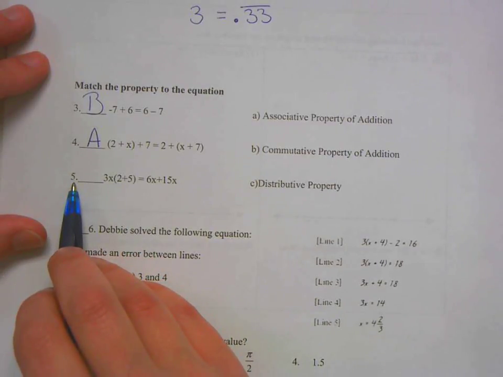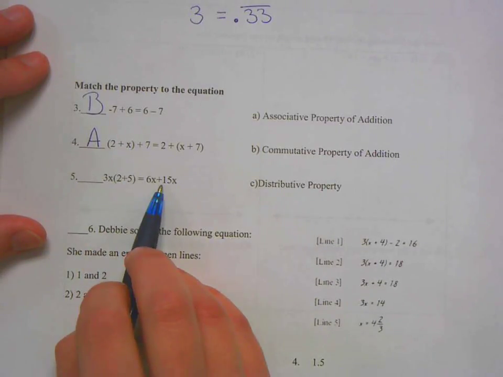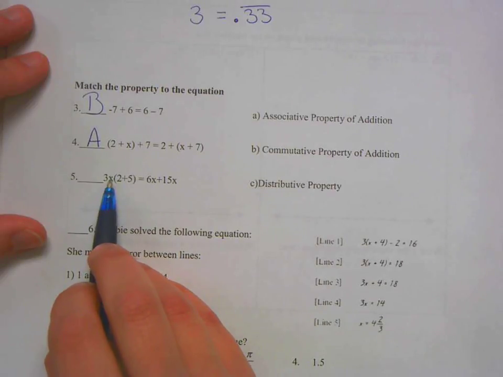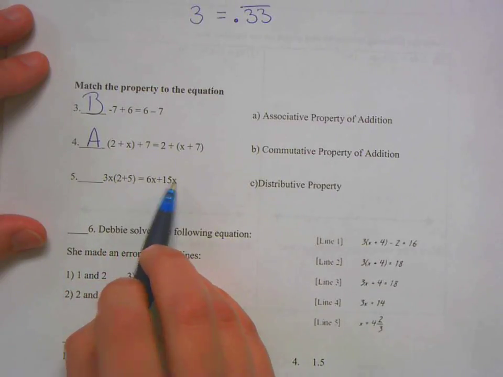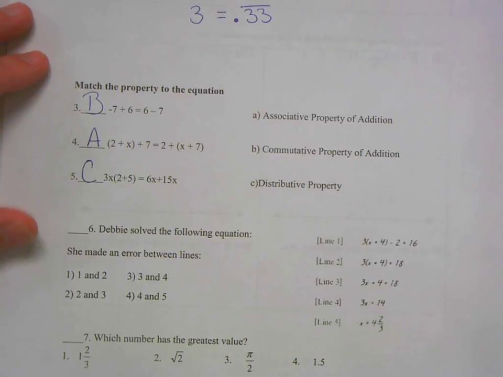And then number 5, it looks like, to get from this side to this side, they took this 3x and multiplied it to that 2 and 5, so that is distributive property.